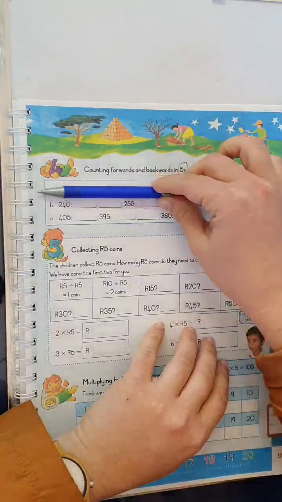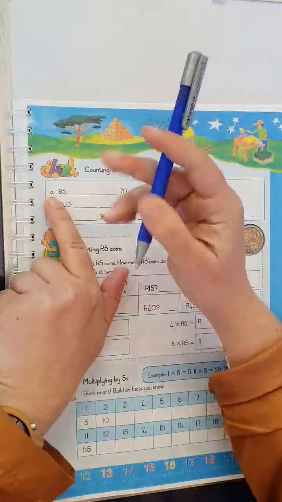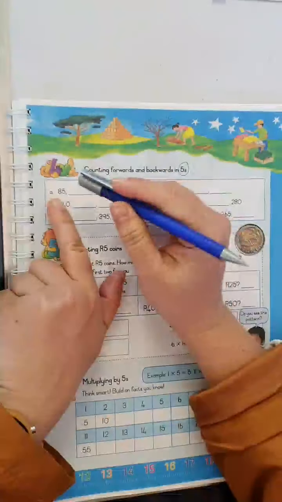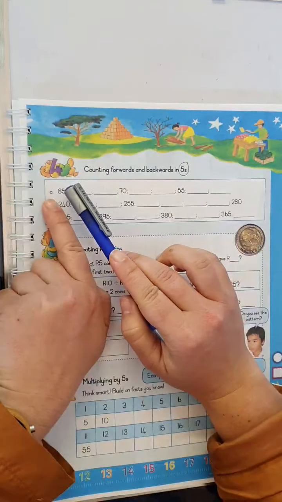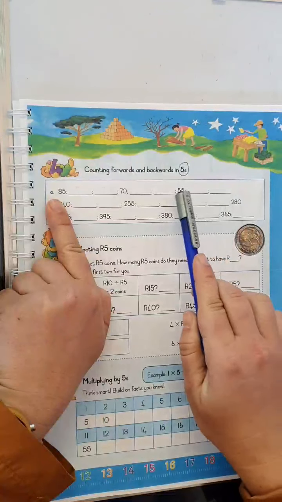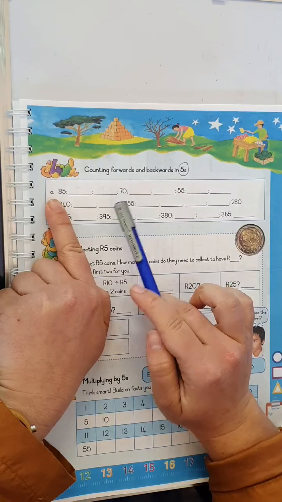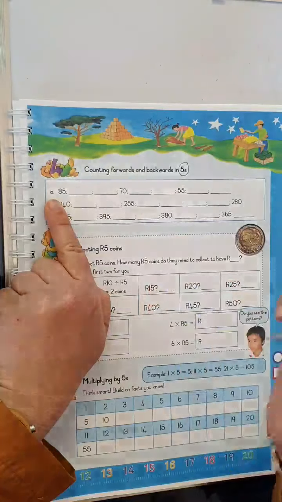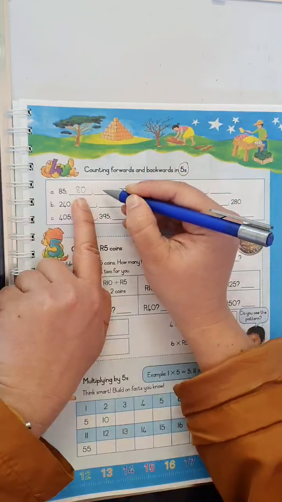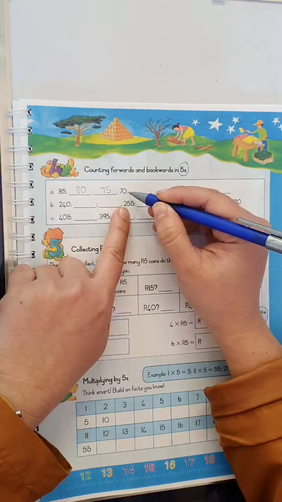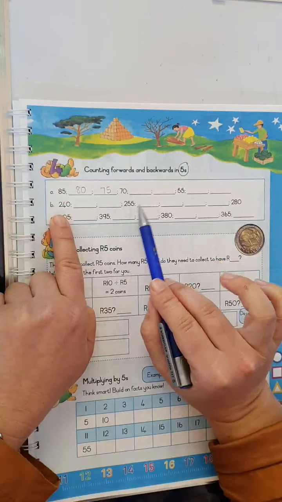Okay, so here we have 3 rows, A, B, and C. All you have to do is start with this number over here, and then continue counting in fives. But be careful, make sure whether you're counting forwards or backwards. You can see here it starts with 85 and then here it's 70, so they're counting backwards. So it's 85, 80, 75, 70.